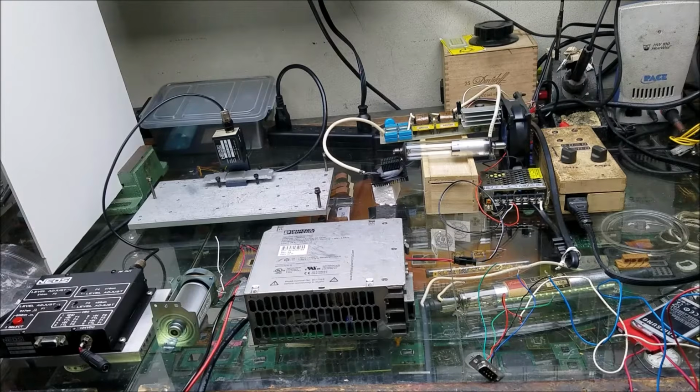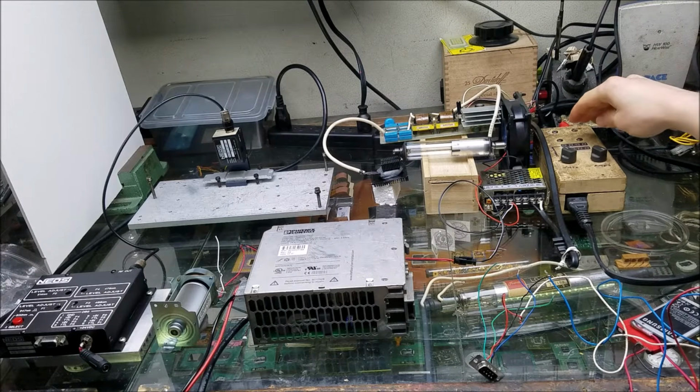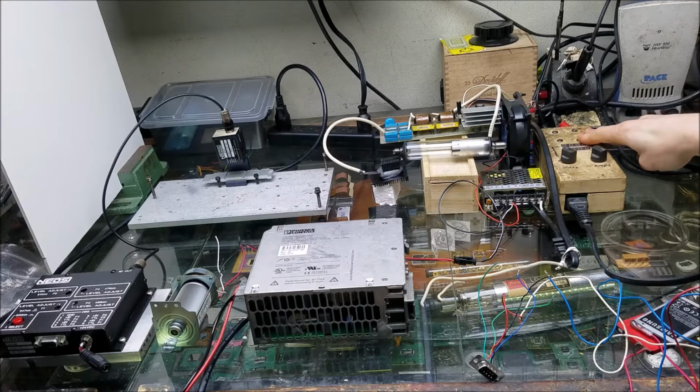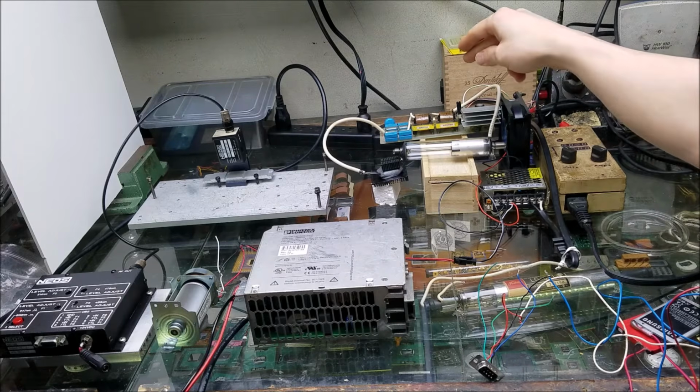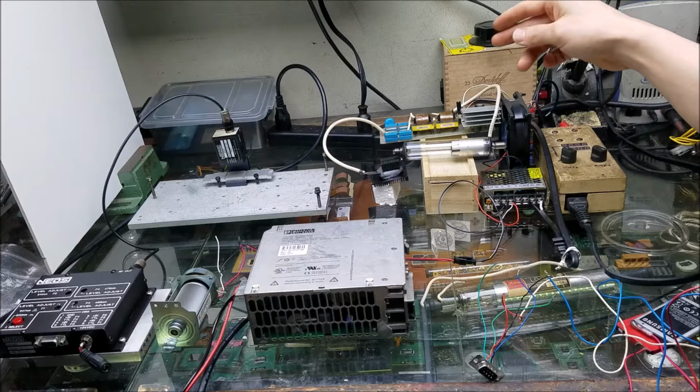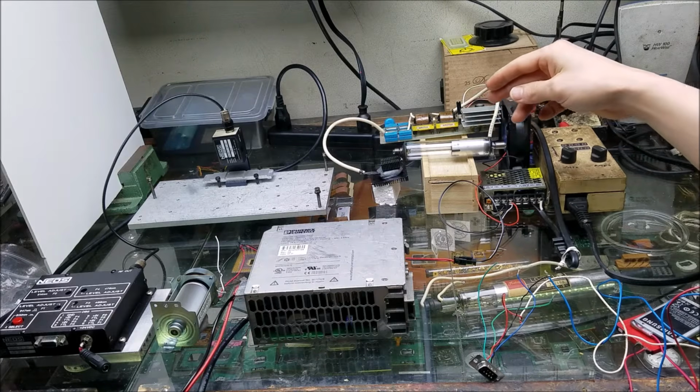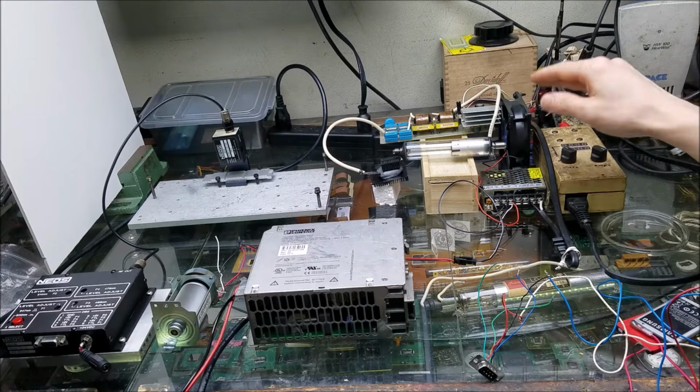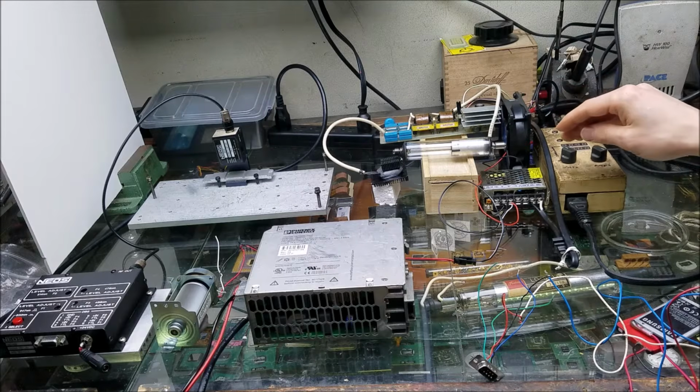Alright, let's go over everything I have set up here on my desk. I have my adjustable power supply here, which is providing me 15 volts, which will be driving this little helium neon laser power supply, which of course drives this little helium neon laser tube. It's a randomly polarized 1 milliwatt laser. That'll be important later on in the video.